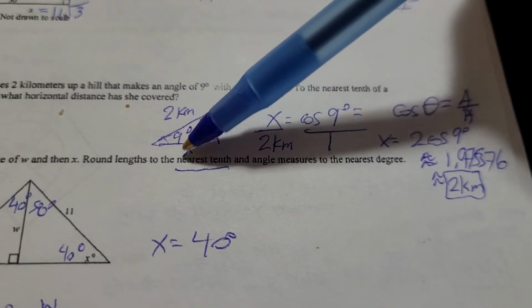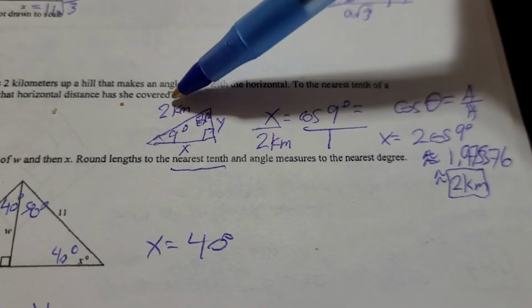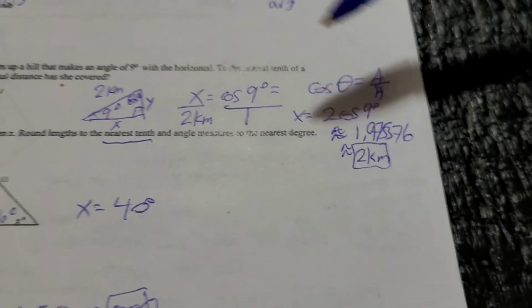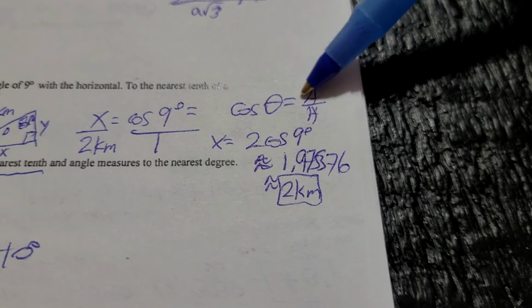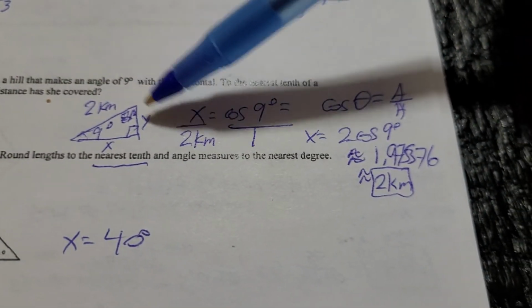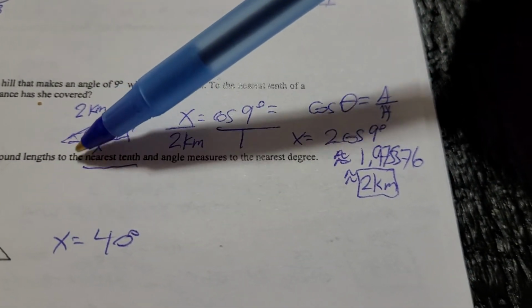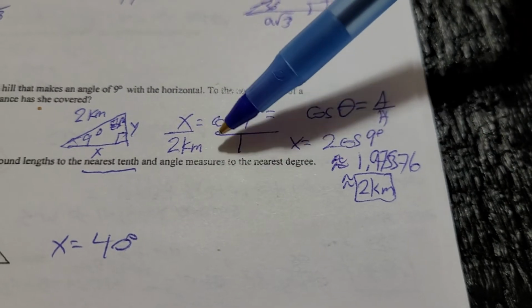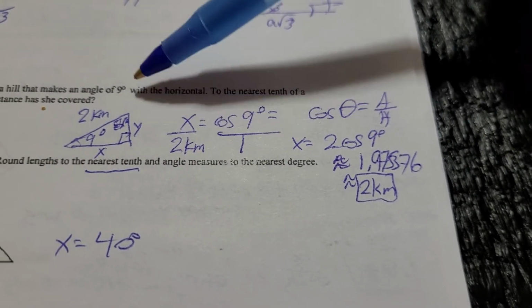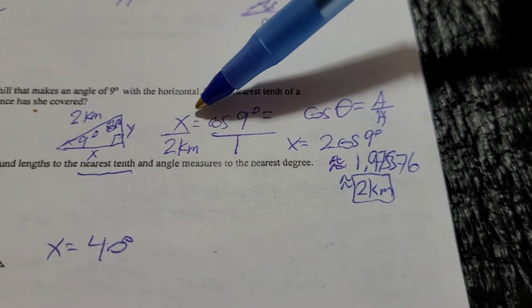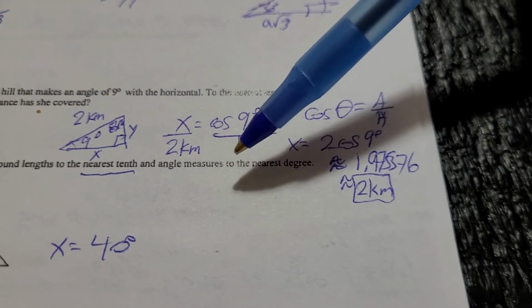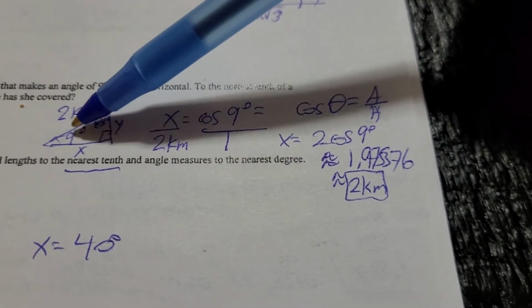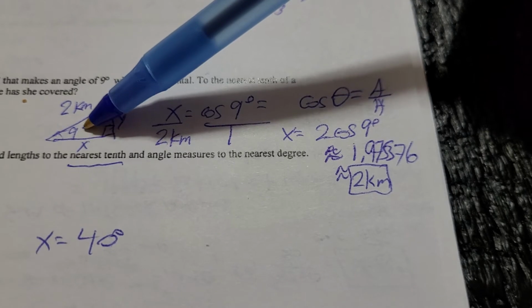Remember, this is trig. So I need the adjacent divided by my hypotenuse. Adjacent over hypotenuse, which is cosine. That means my adjacent is going to be the x. Remember, adjacent just means right next to. So there's going to be x over the hypotenuse, which is 2, and this is going to be equal to the cosine of 9 degrees.